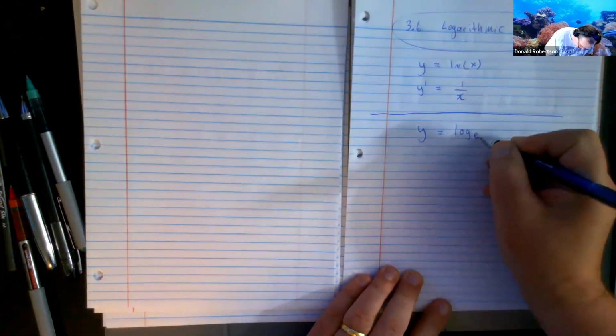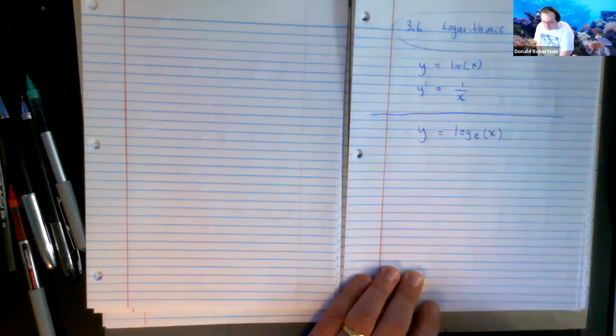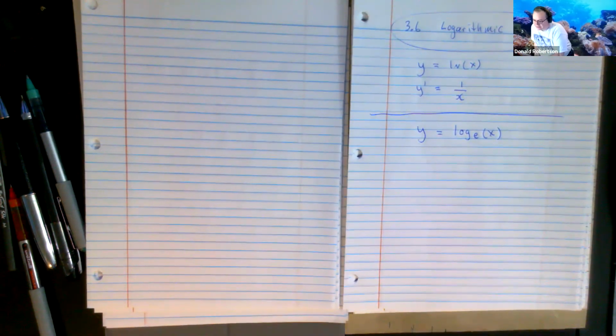The natural log of x, ln of x, is actually the log to the base e of x if we're being pernickety. Now, can you remember logs from 141? Natural logs were the most common logs. They're very useful things. And there was a thing I called the circle of life, which was how you could change a logarithmic form into an exponential form.